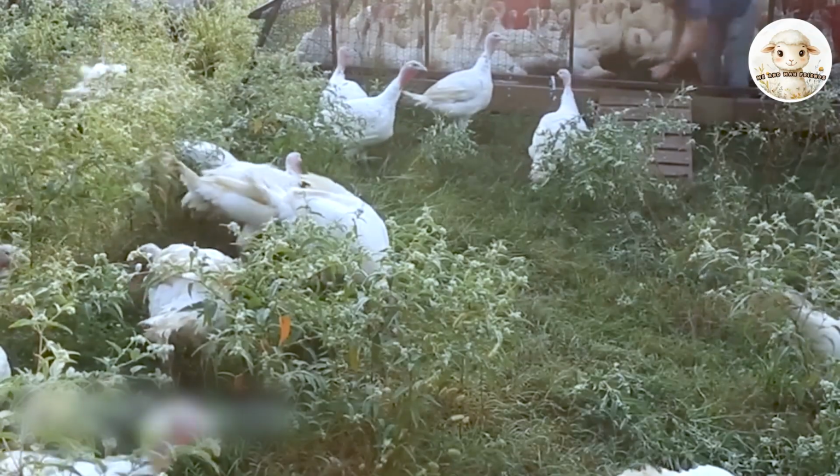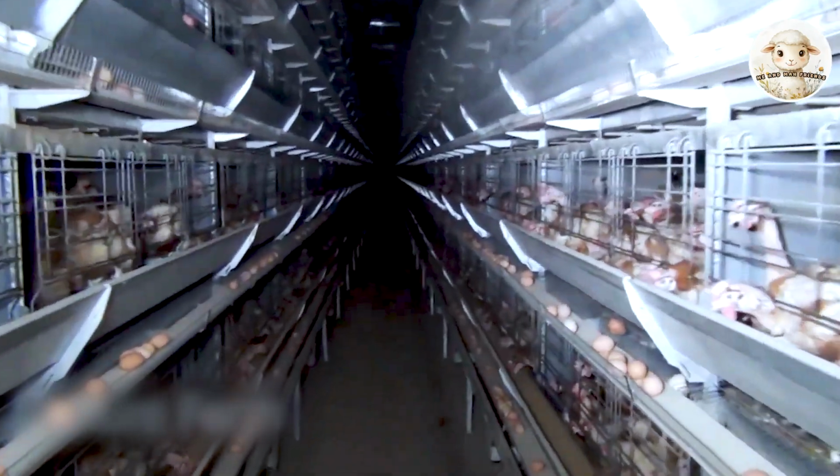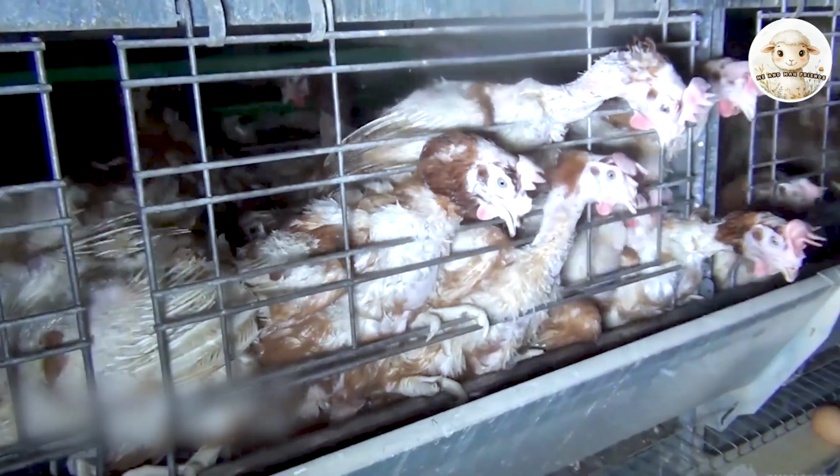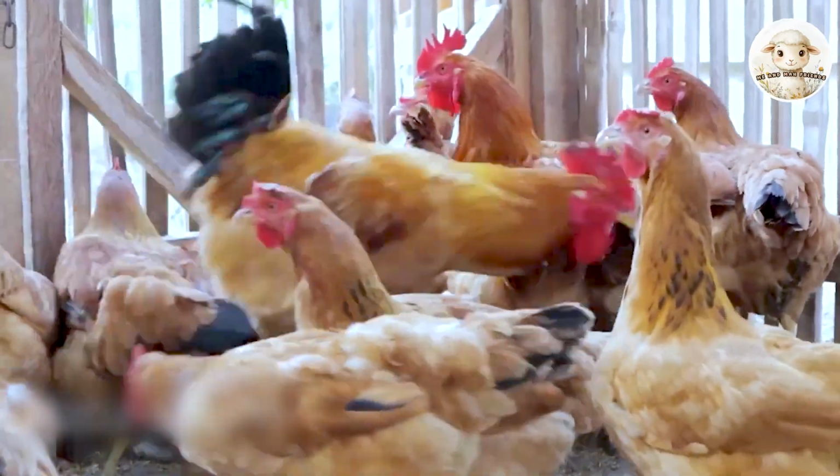To gain a better understanding of the processes involved in a modern slaughterhouse, join us today at NatureFarm as we explore the daily activities at facilities that process and slaughter millions of chickens.